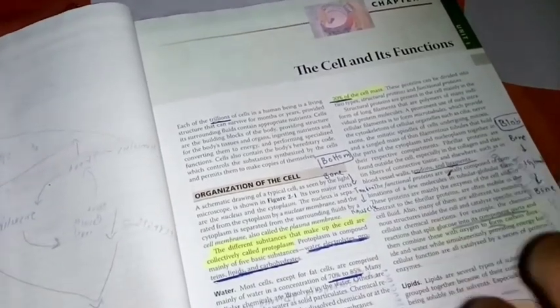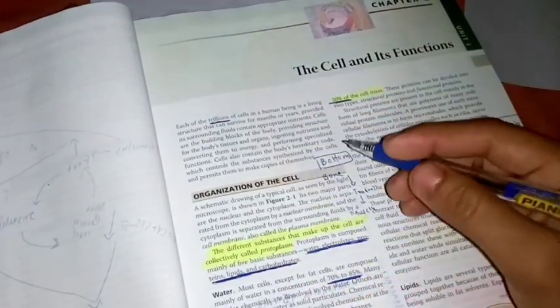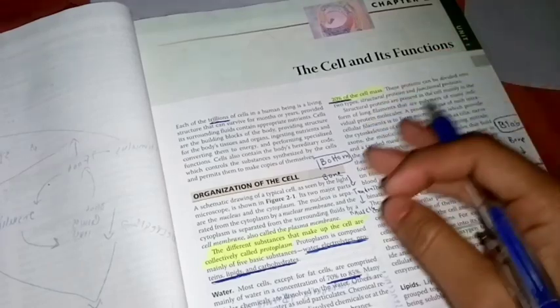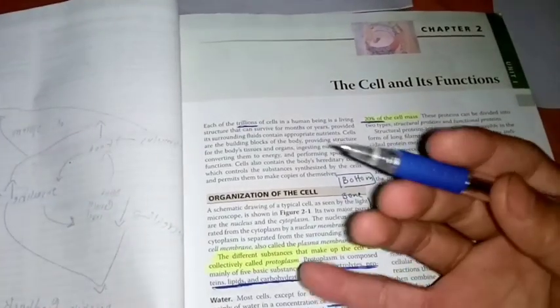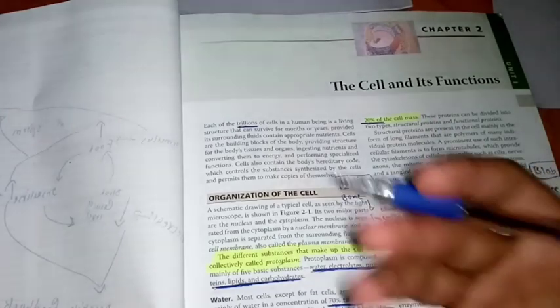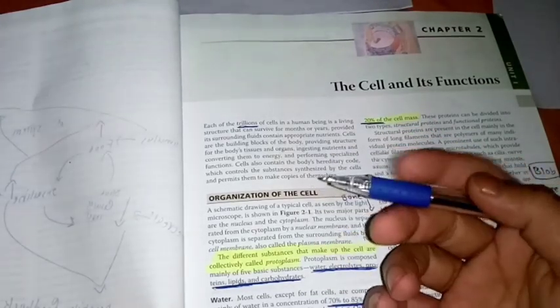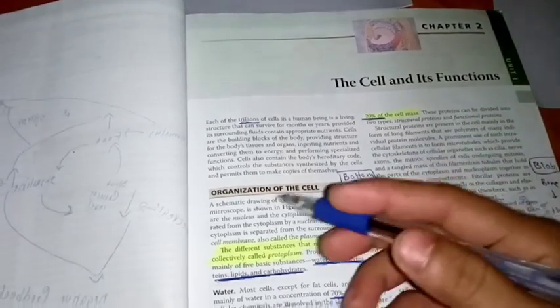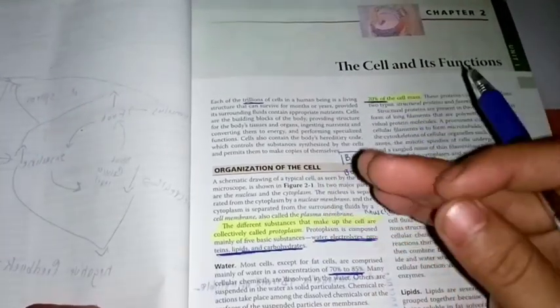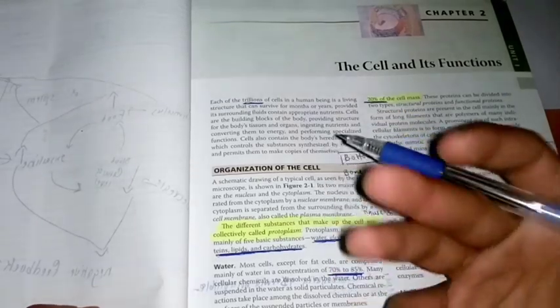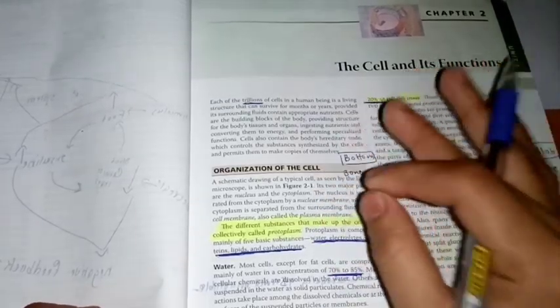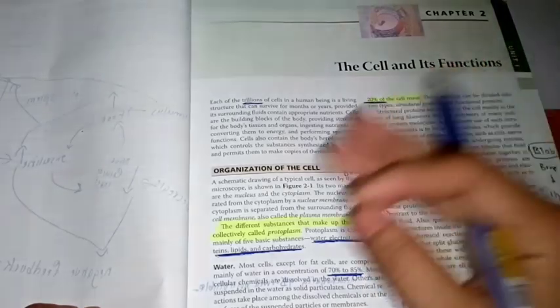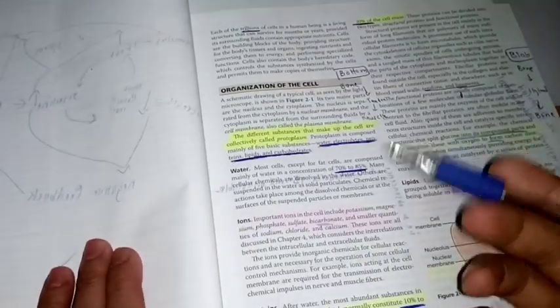Now, organization of the cell, how the cell is organized. The main components of the cells are the nucleus and cytoplasm, which is surrounded by the cell membrane or plasma membrane. The substances which make up the cells are called protoplasm. Protoplasm has five important components, which are water, ions, proteins, lipids, and carbohydrates. We will discuss one by one.